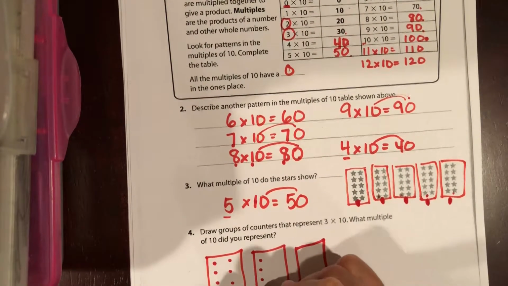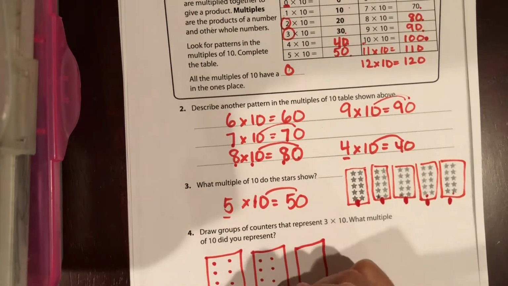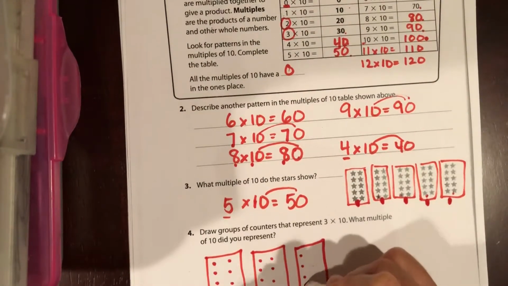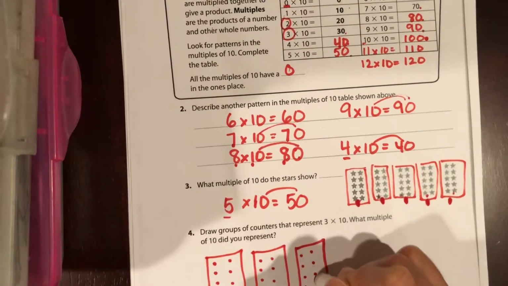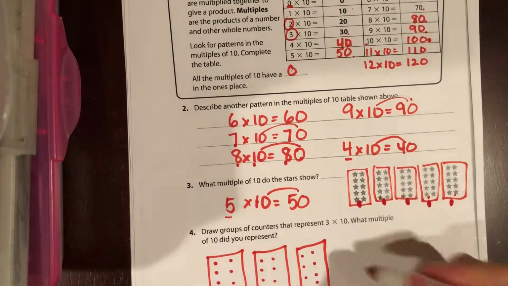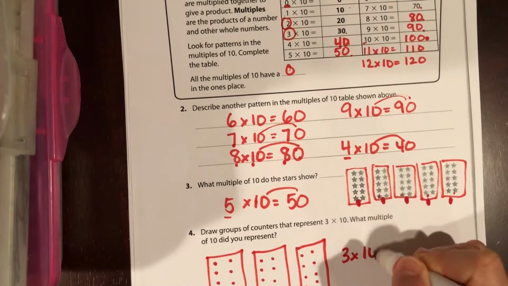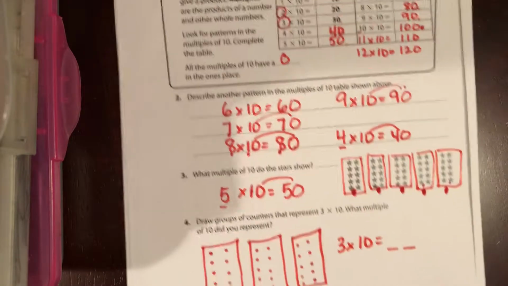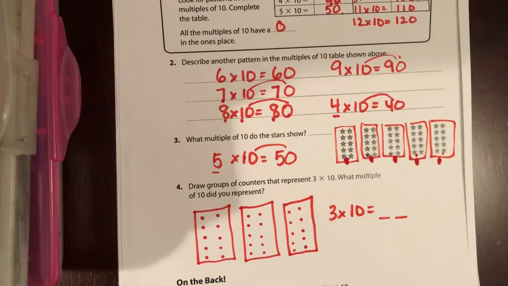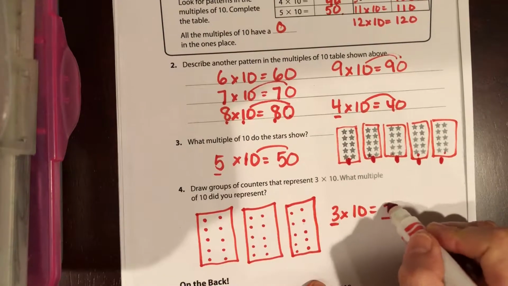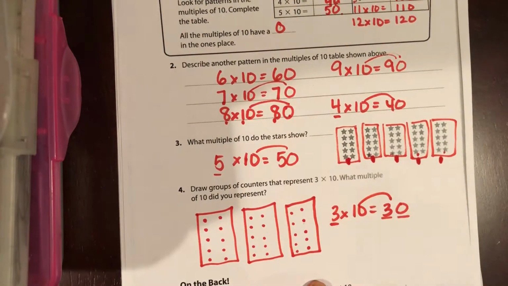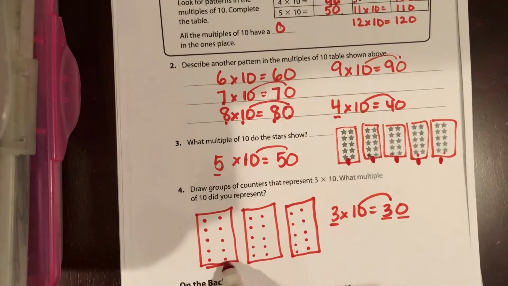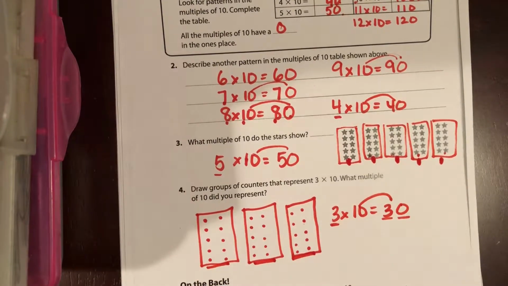Okay, so we have 3 groups of 10. So I want you to calculate what that answer is there. Pause it and come back. Okay, we're going to bring our 3 over and bring our 0 over. So 3 groups of 10 is 30. So 10, 20, 30. Makes sense.